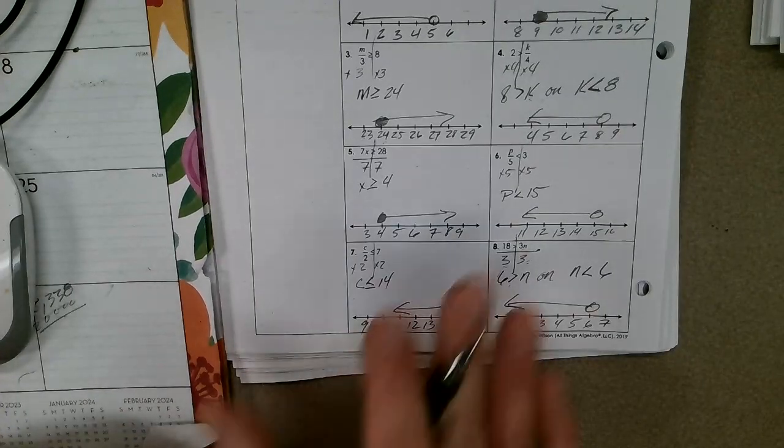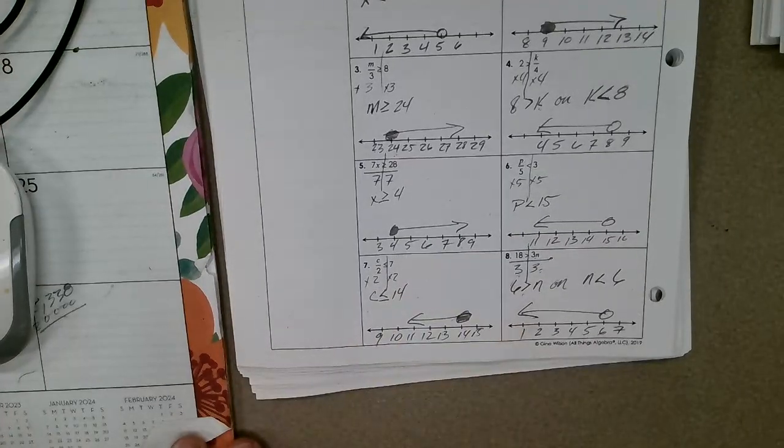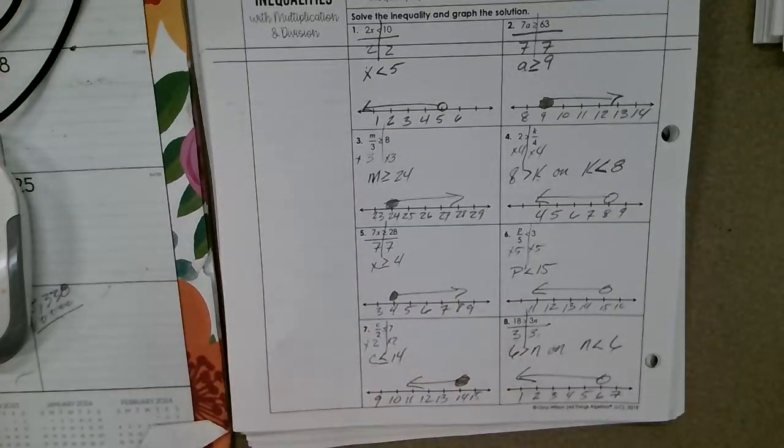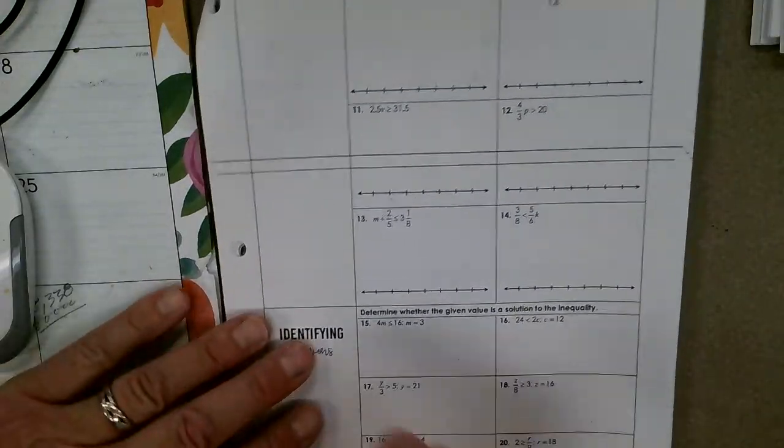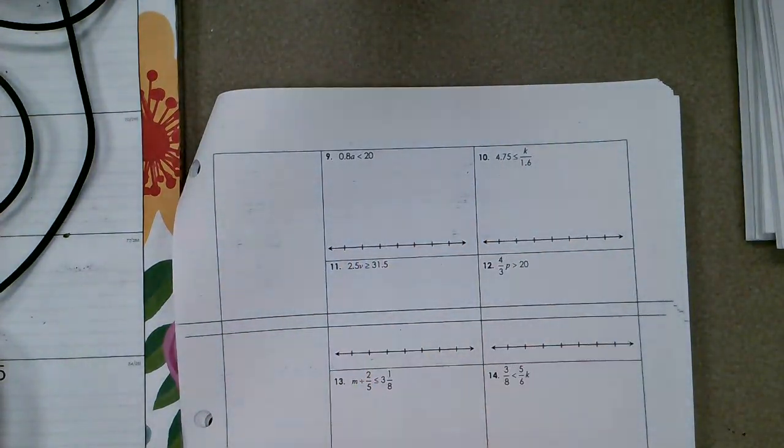So just a real quick deal here this morning. I did the first 8 with you. You can pause the video, go back, and check it out. Just make sure that your circles are either empty or full according to the inequality sign. I want you to continue to do this. We're going to do all of this in class.